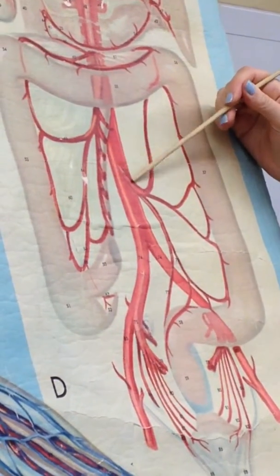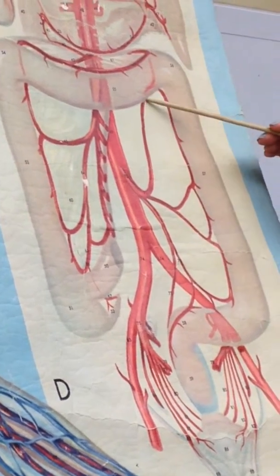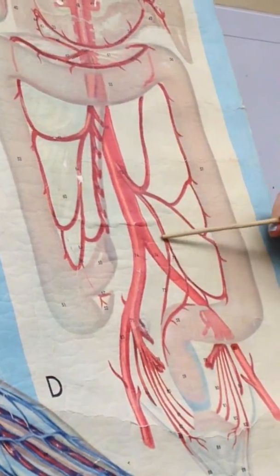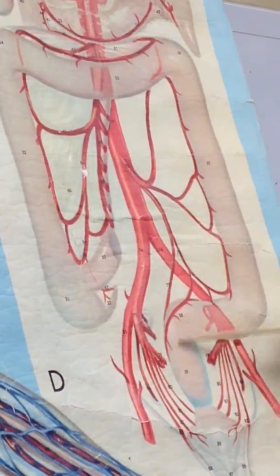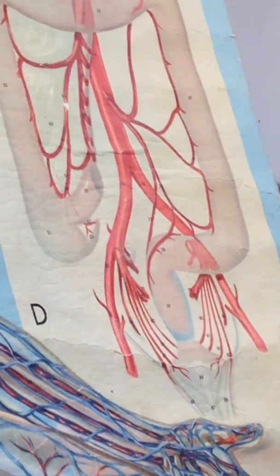And then here, this is the inferior mesenteric, and it branches into the left colic going up and the superior rectal going down towards the rectum. Okay, so that's it.